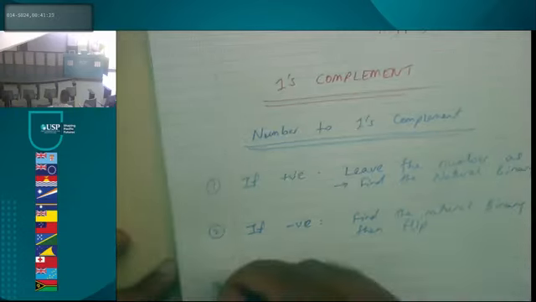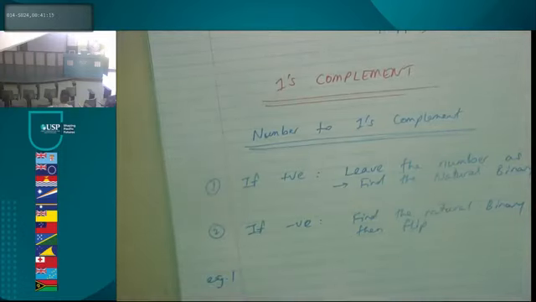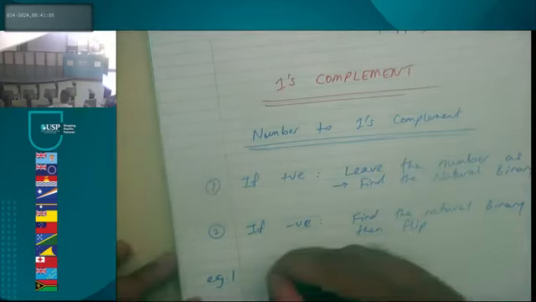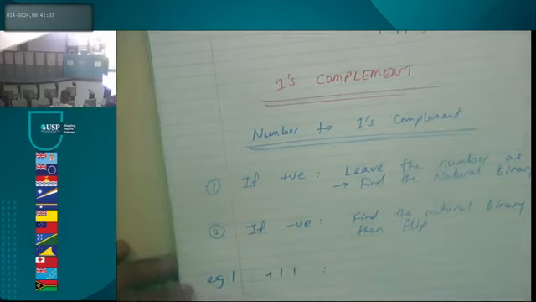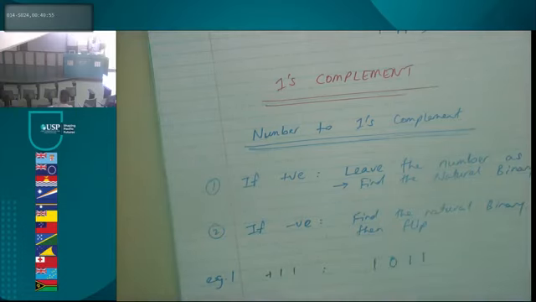All right, let's move to an example. Example 1. Let's consider the number positive 11. It is a positive number, so we just go ahead and convert it to natural binary. So natural binary will be 1, 0, 1, 1.